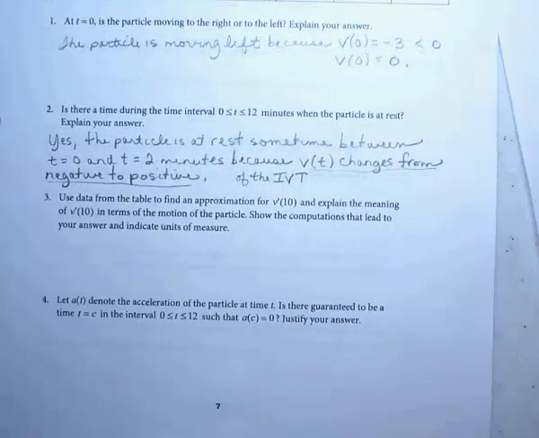Right. Use data from the table to find an approximation for v prime of 10. Okay, we want an approximation for the slope of the velocity at 10. So an approximation for the rate of change at time equals 10. Well, I don't have an equation that I can differentiate. I don't know what velocity is equal to as far as an equation. If I did, I'd find the derivative and plug in 10. At best right now, since I don't have an equation, the only thing I can do is approximate it.